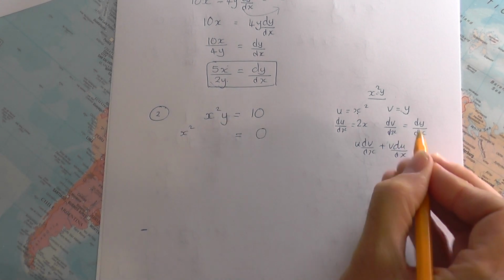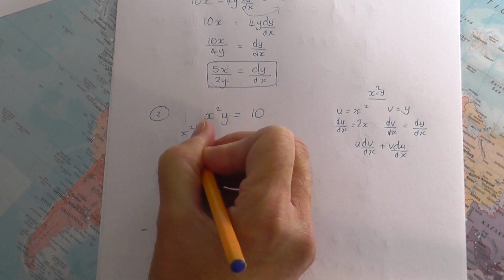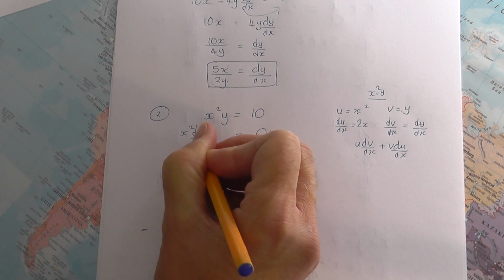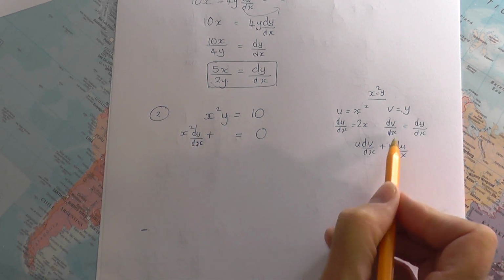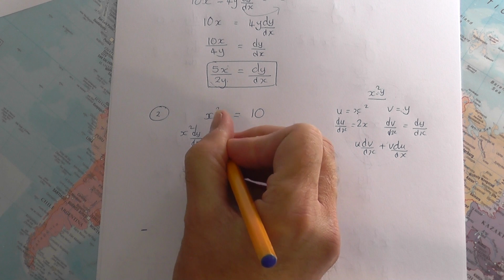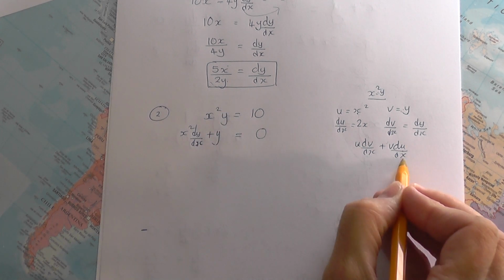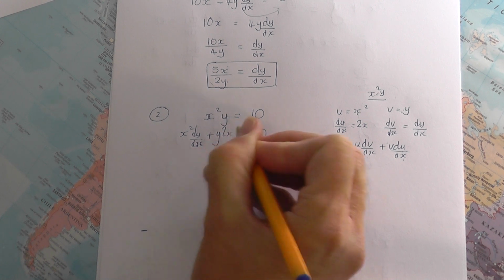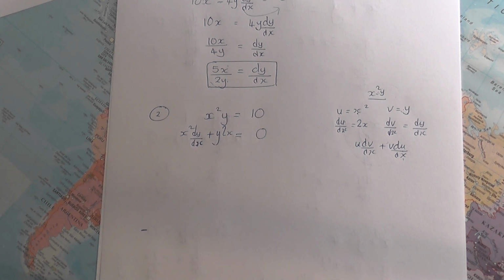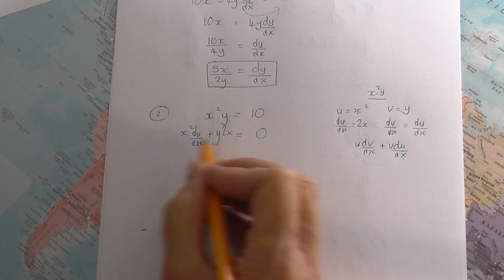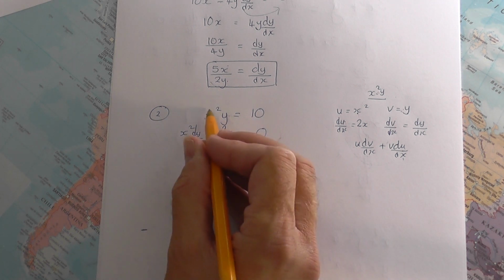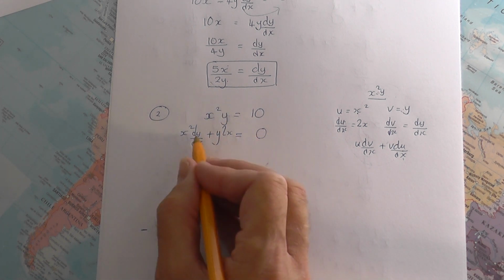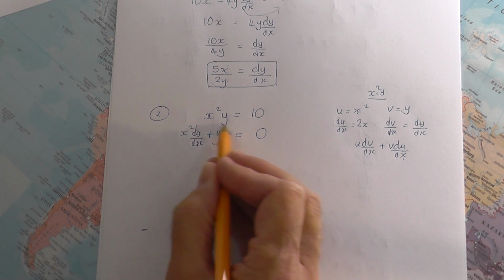dv by dx, that's dy by dx, plus v, what's that? That's y, times du by dx, well du by dx is 2x. Put it in a bracket if you want, but there's no need to. So let's just sort this out now. This, differentiated, gives two terms, that plus that.